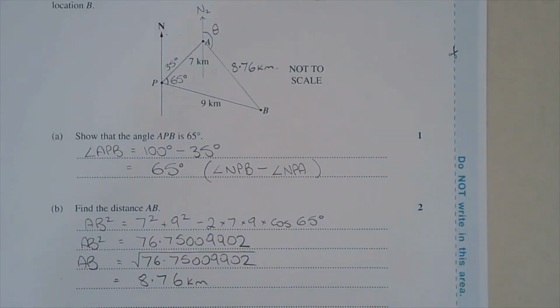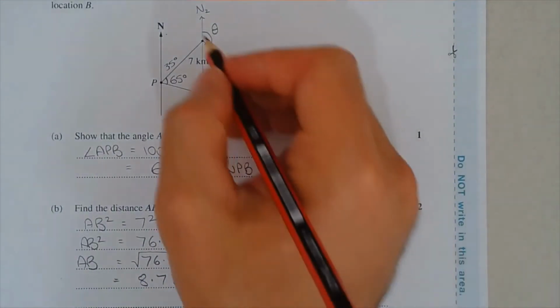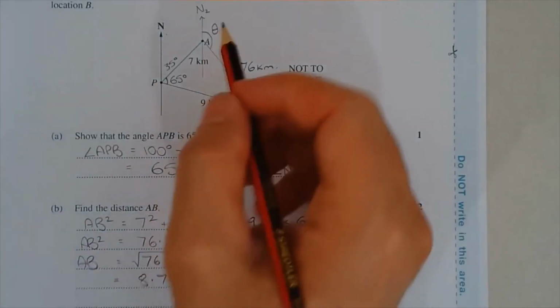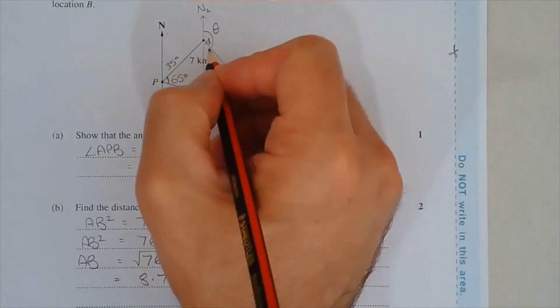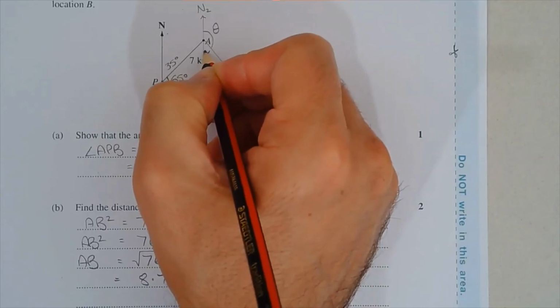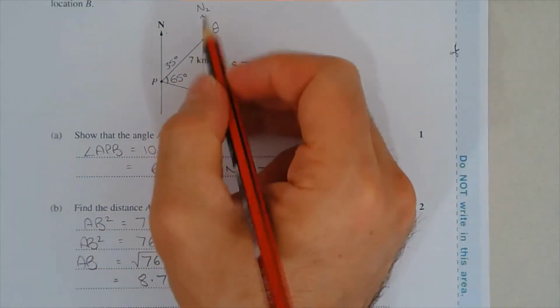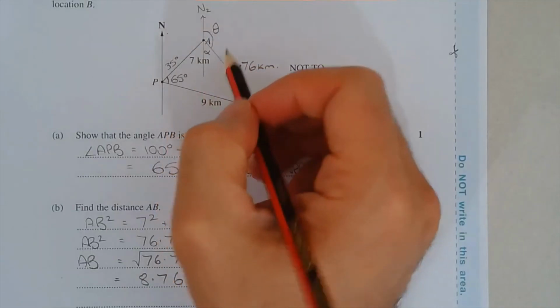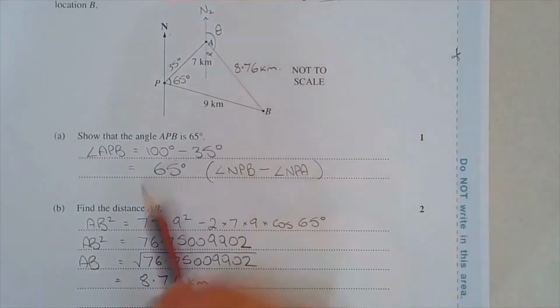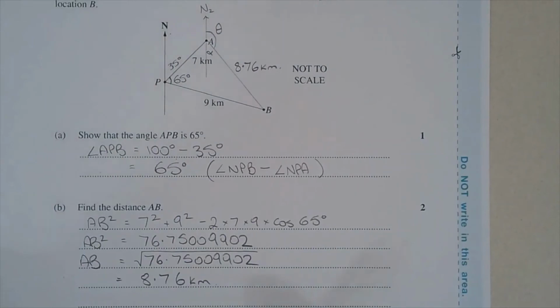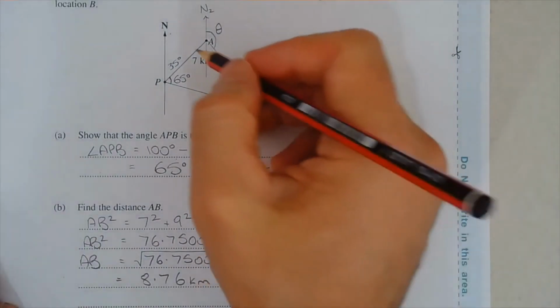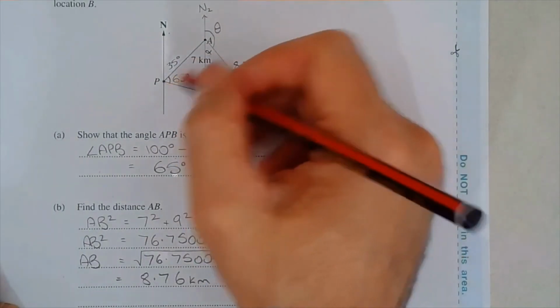That's our bearing, Miss Brown's group from Mr. Ali's group. However, to work that out, we need this angle here, this angle alpha, the angle between the north-south axis and this line AB. But in order to find that, I need this entire angle PAB.